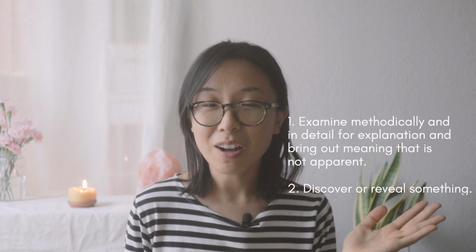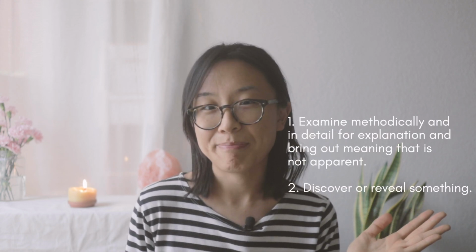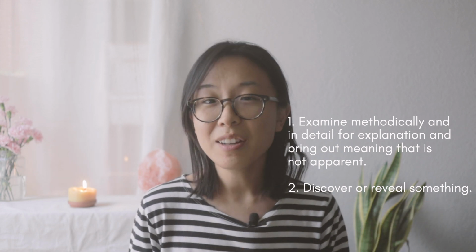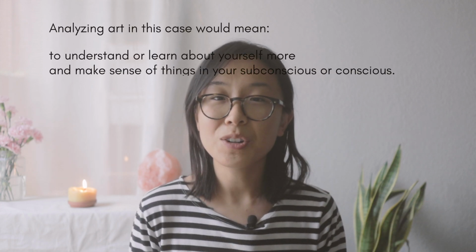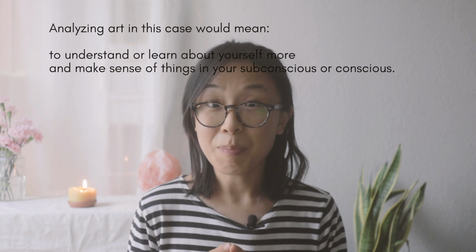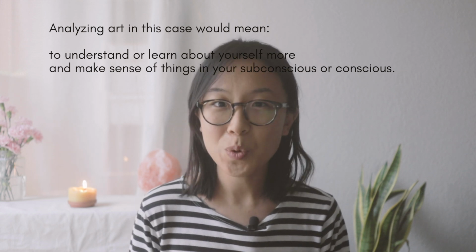First, what does analyzing mean? So these are some of the definitions that I found from the dictionary. And basically, analyzing means to understand and learn about yourself more and make sense of things. So if you want to understand yourself more and learn about yourself, please keep on watching.